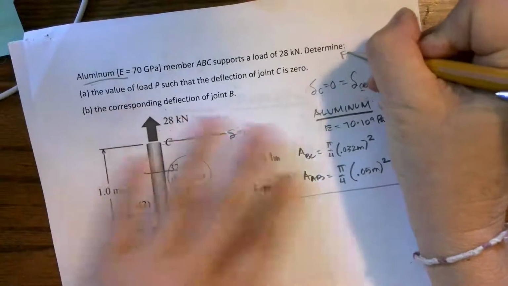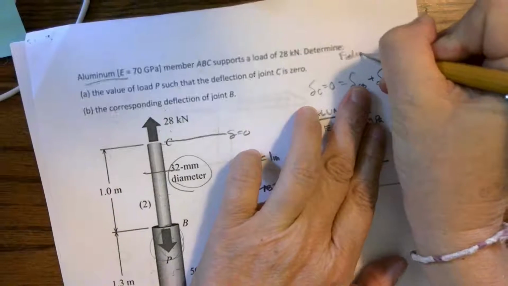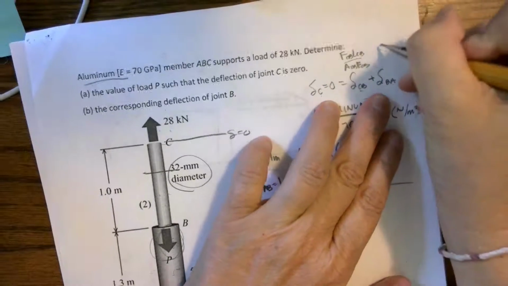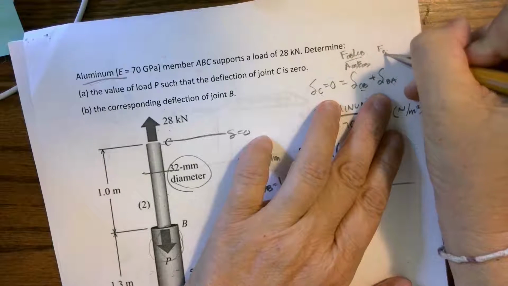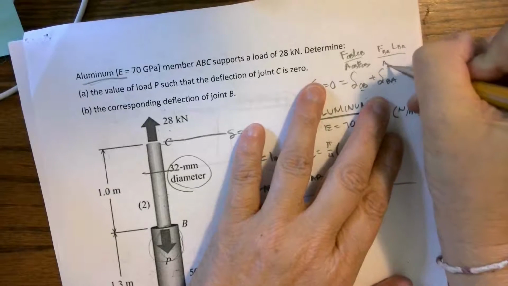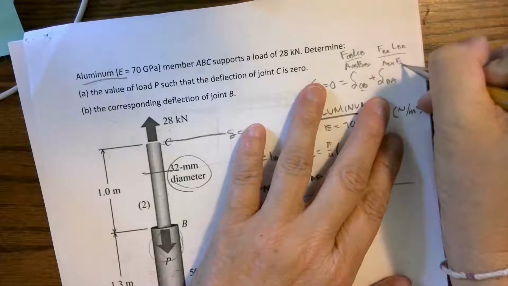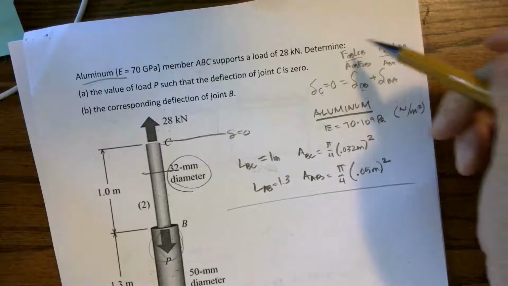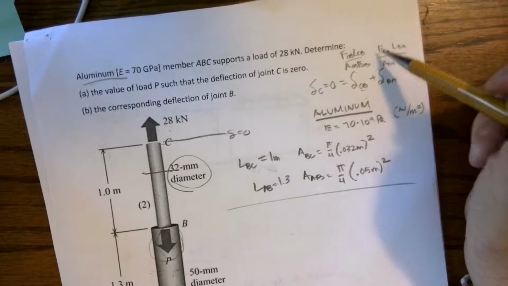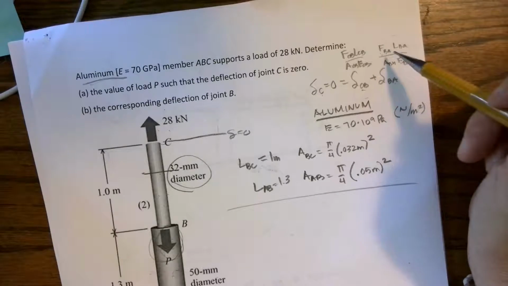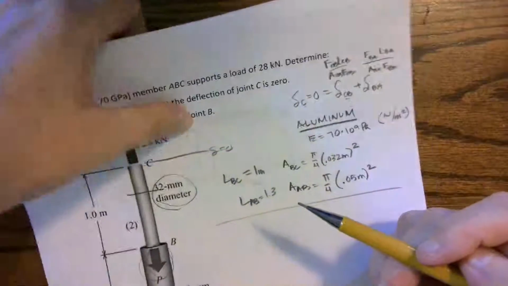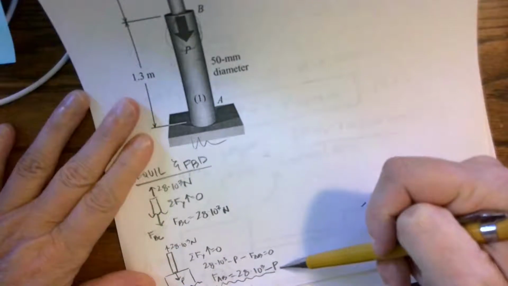Delta is force in CB, length of CB, over area of CB, E of CB, plus force of BA, length of BA, over area of BA, and E of BA. So I need to have everything in terms of these. Using equilibrium, I have written the internal force of A to B in terms of that unknown value P.